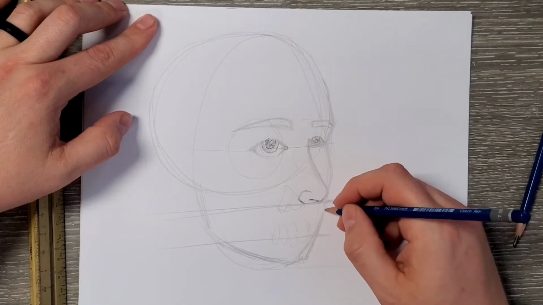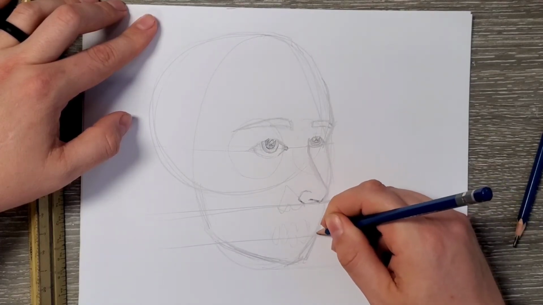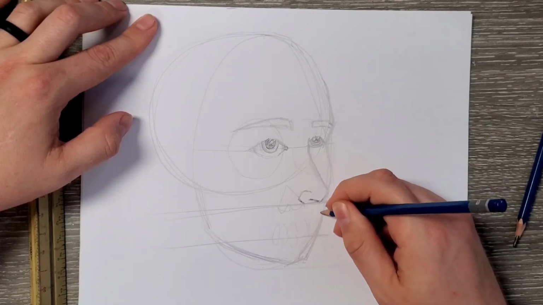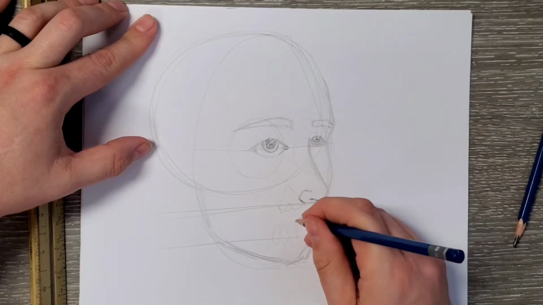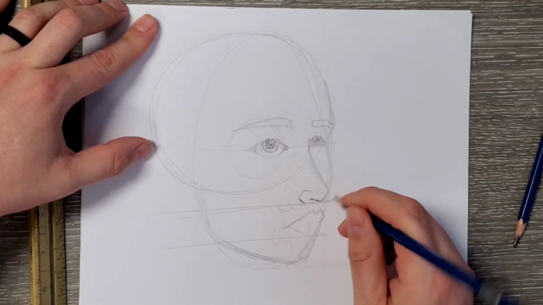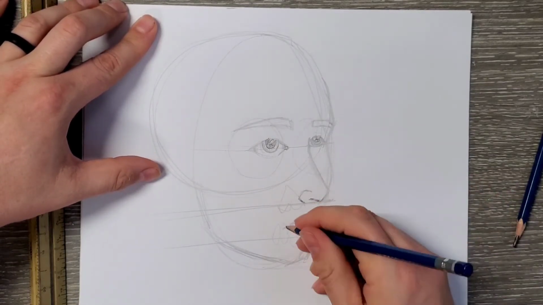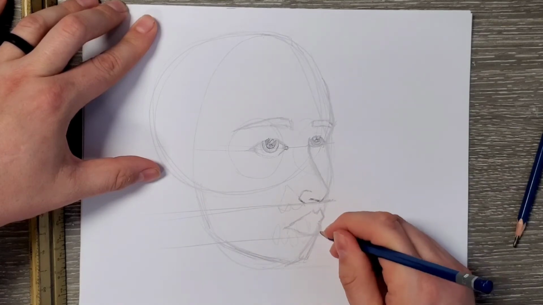Now we are off to the next stage. Our mouth is going to rest on our line here. I may have made that a little high. We'll come back and adjust it. It's okay. I make mistakes too.